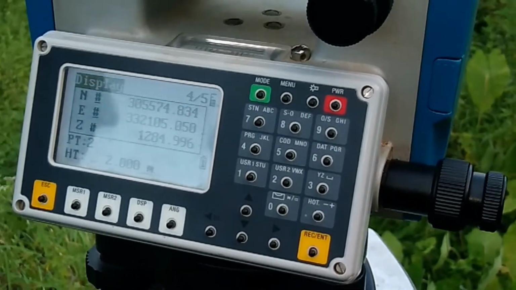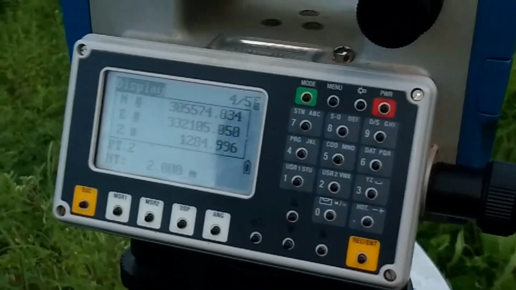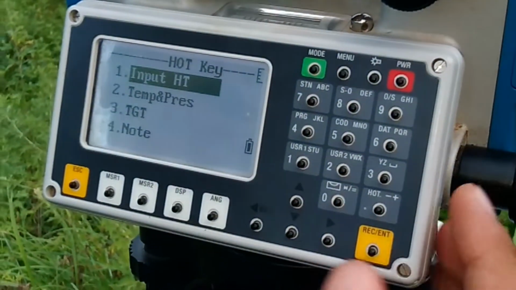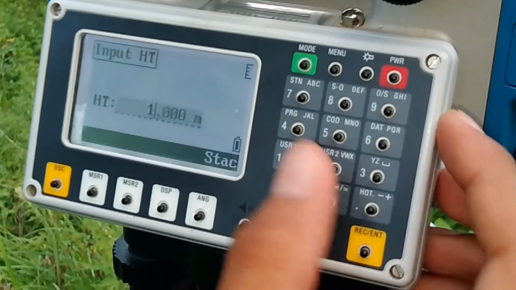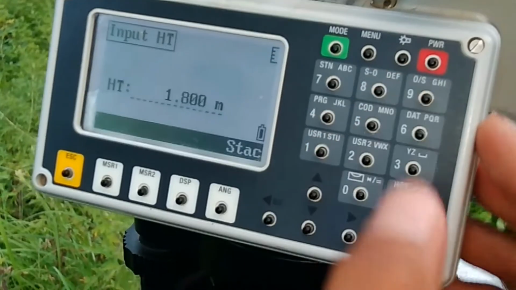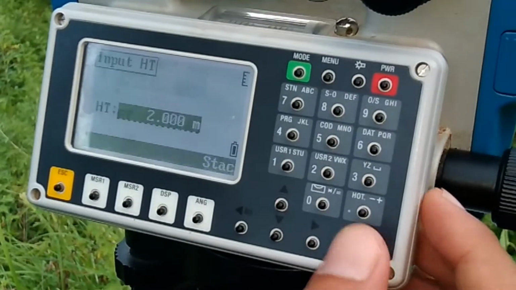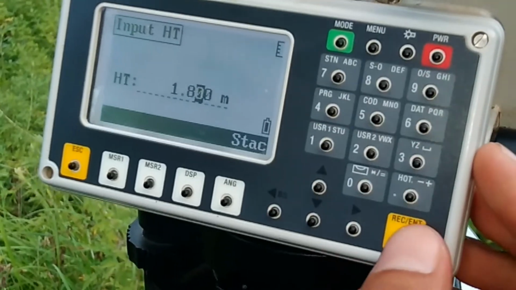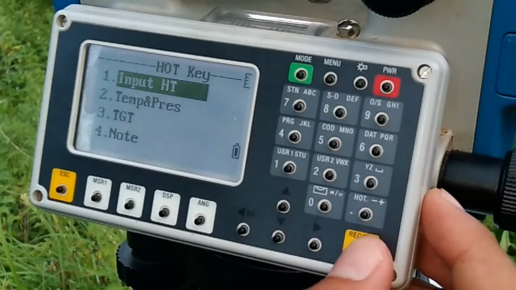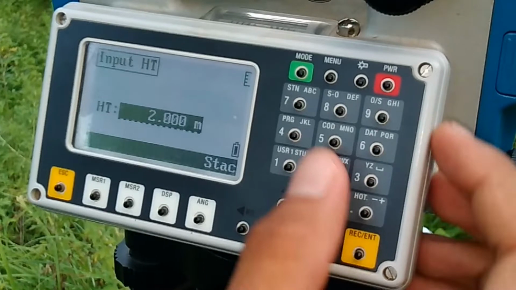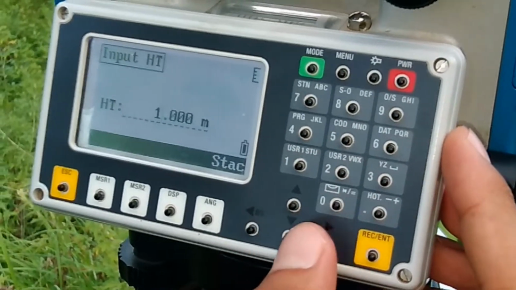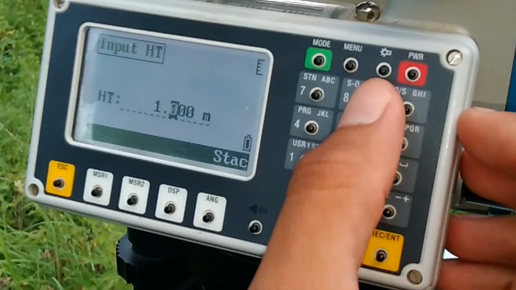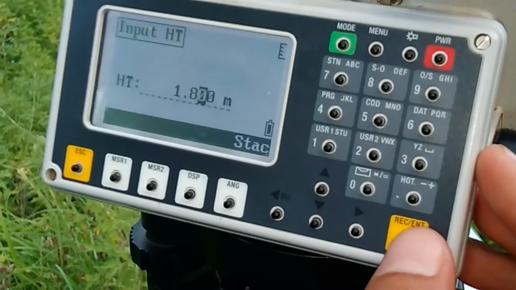After all this has been done, I can continue to my detailing process. So in order to continue to my detailing process, I will escape this. In my detailing process I have a different height of prism. In order to change the height of prism to 1.8, first I click on HOT, which is situated over the reset button, and simply enter 1.8. For point, you can click on the HOT button again.